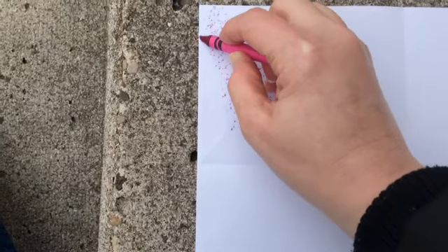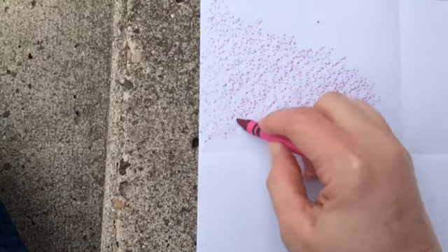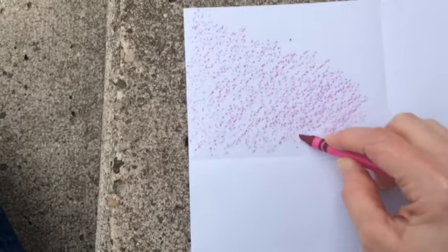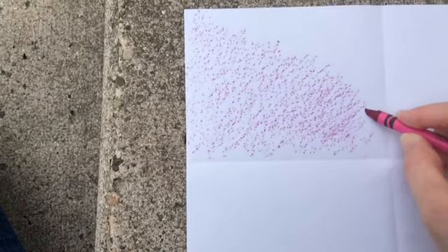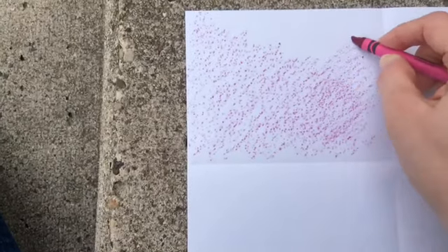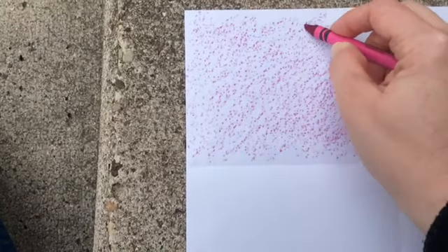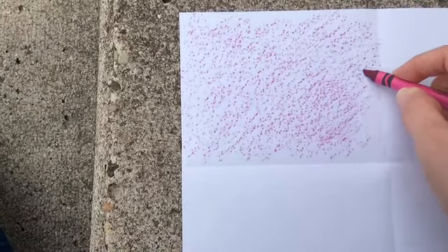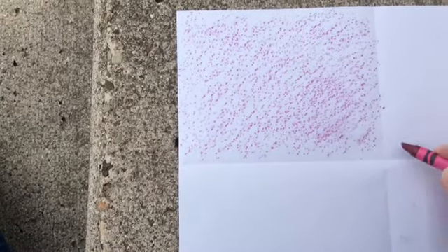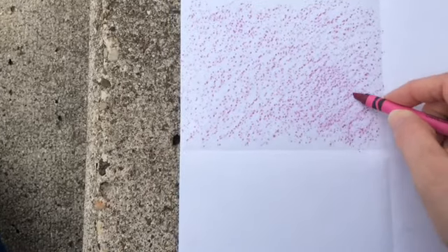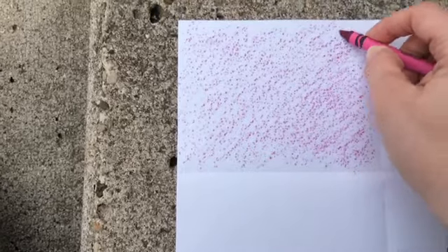I'm going to try to fill up this whole rectangle here. I folded my paper into 4 parts. Now this is a different texture than if I were drawing on my table, which usually has a smooth, hard texture. But this texture of the sidewalk here has a really bumpy, speckly texture.